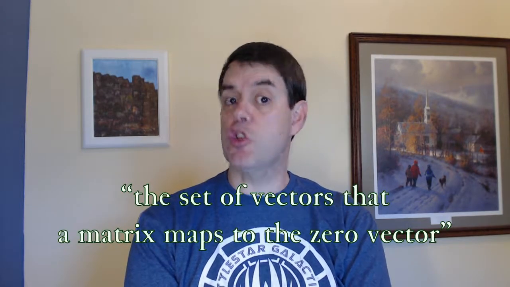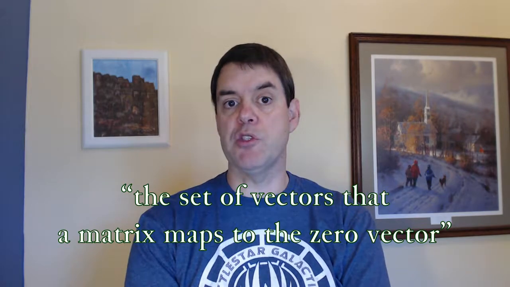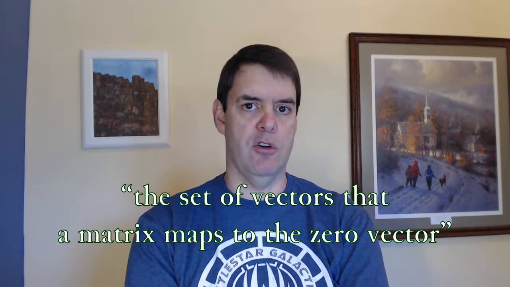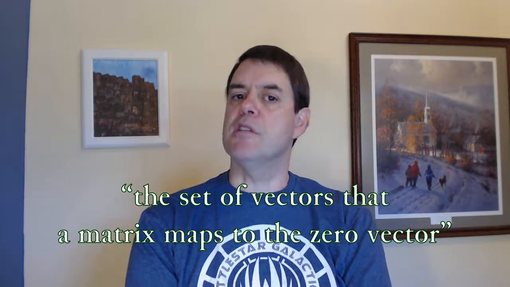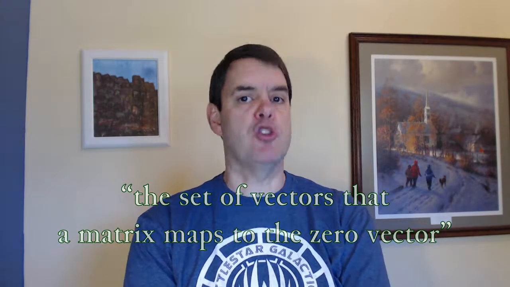Now, one question that we might ask is, are there any other vectors that we can multiply that thing by and get the 0 vector? That's going to turn out to be interesting and important. It's not obvious now why it would be, but it will turn out to be later. And here's the definition. The set of vectors that a matrix will translate or map or transform into the 0 vector is called its kernel, or its null space, okay? The set of vectors that it maps to the 0 vector is called its kernel.